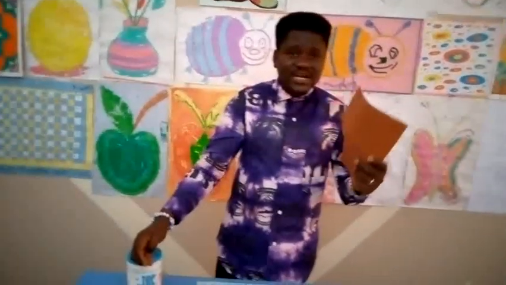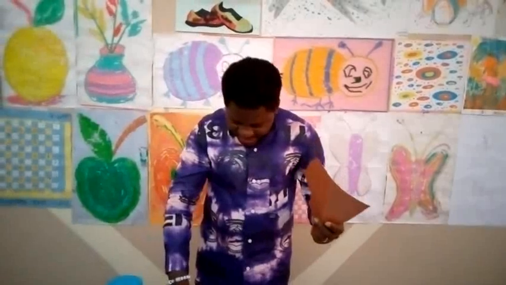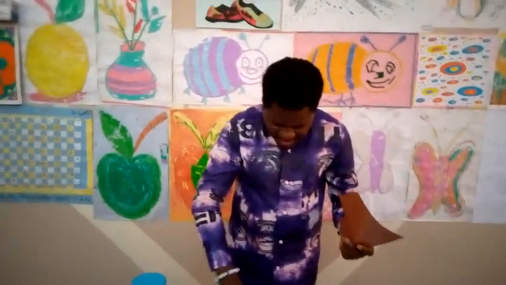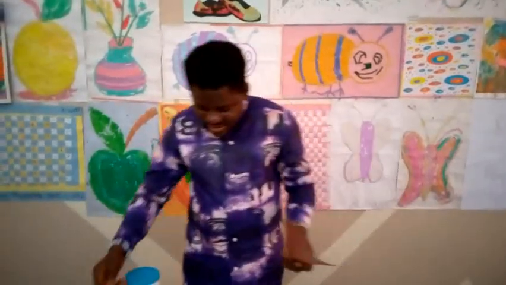But that might be somehow expensive, or somehow difficult for you to get. So I will advise you get your sugar paper or your fluorescent paper so you can get this done. Alright, now those are the materials we needed.